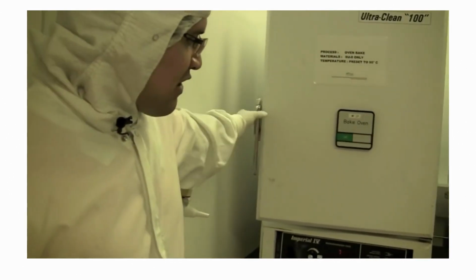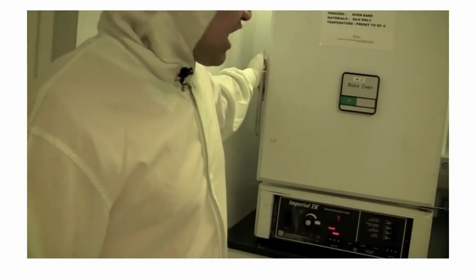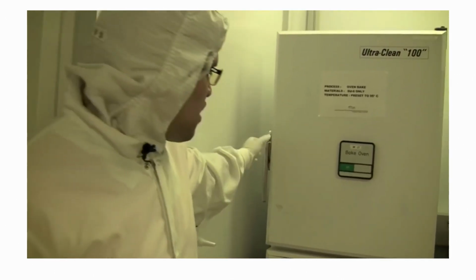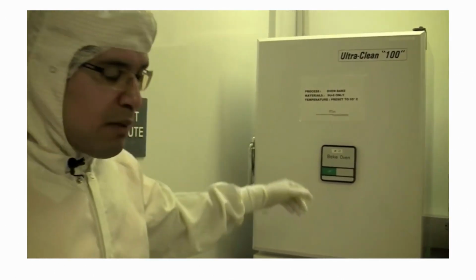Many times people will just leave it like this, and see how it's open. You don't want to do that. It has to click. And then when you pull the door, it shouldn't open. That's how you know it's properly closed.